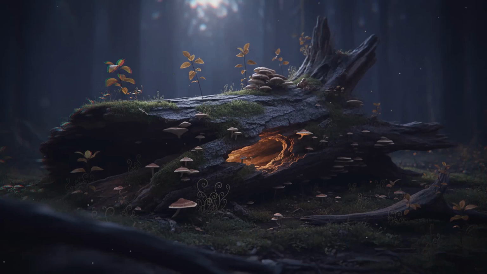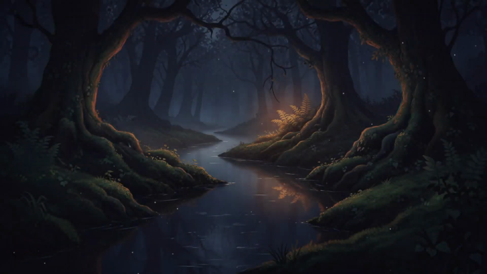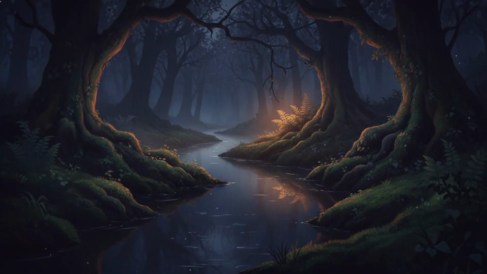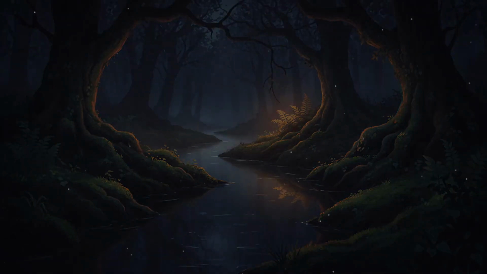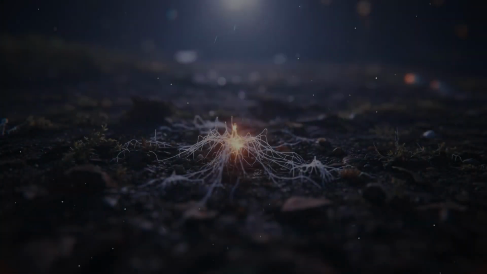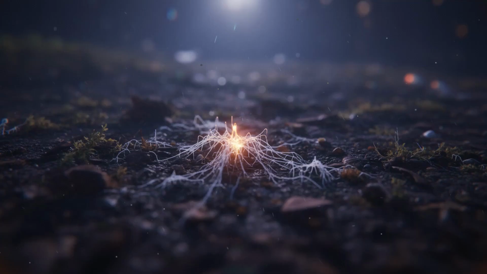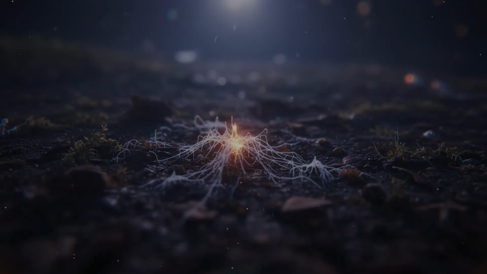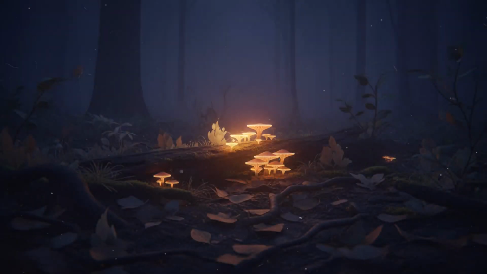There is a practice, developed in Japan and now studied in several countries, of spending quiet time among trees, walking slowly, sitting, breathing, not hiking, not exercising, not achieving anything in particular, simply being present in the forest. It has been given a name: forest bathing. Researchers have measured what happens to the human body during this kind of time. Cortisol levels, a marker of stress, tend to fall. Heart rate slows. Something in the nervous system settles.